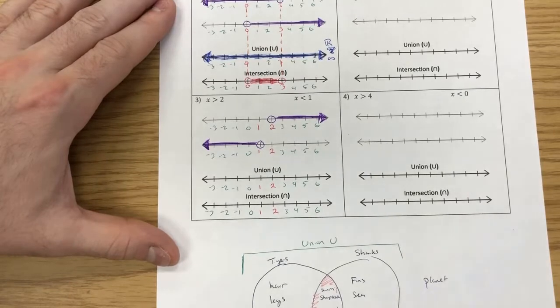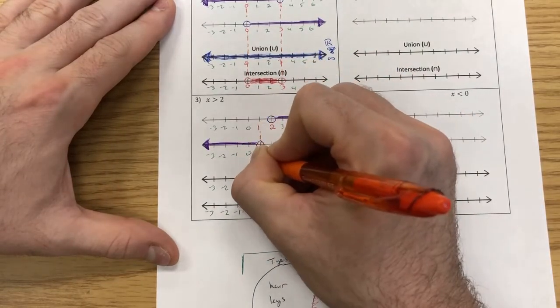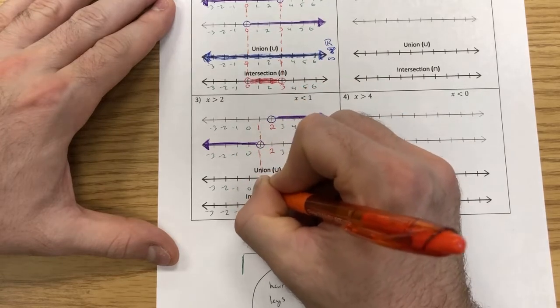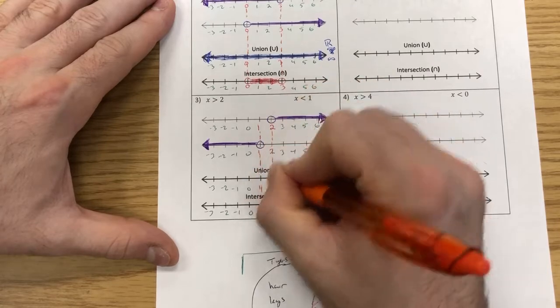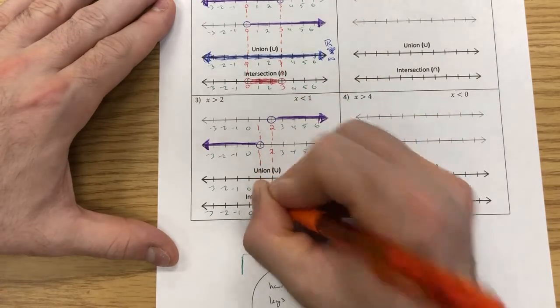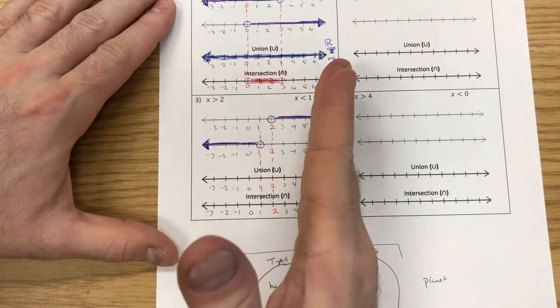And I'm going to draw a set of dotted lines between my barrier values so that I know what 3 sections of the graph I'm looking at. I have the left, the middle, and the right.